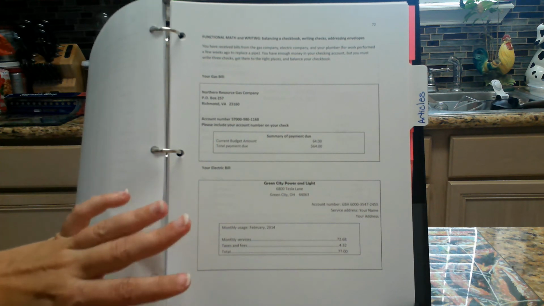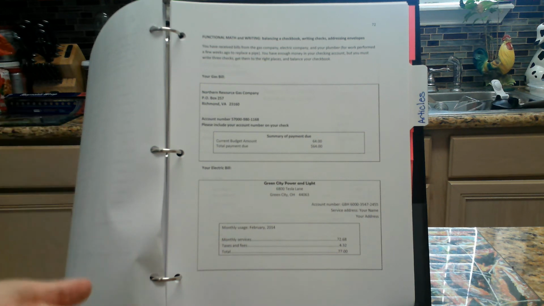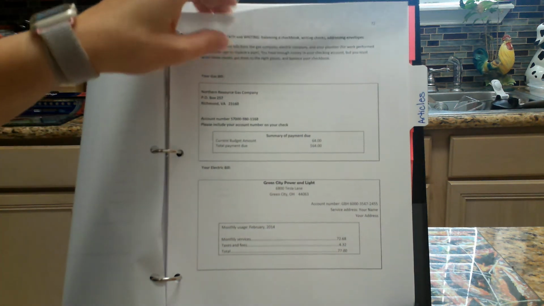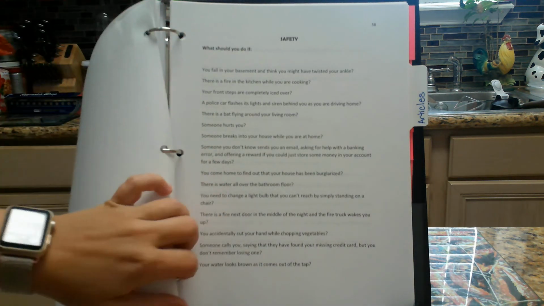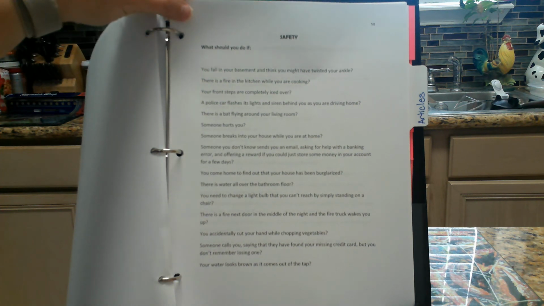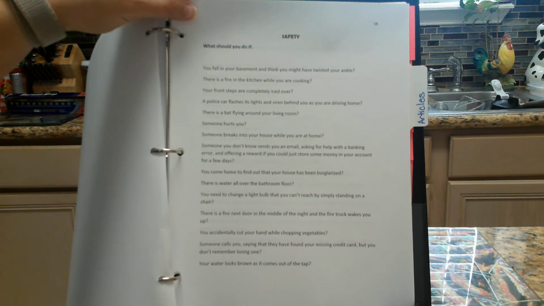These are some other functional math and writing activities: balancing a checkbook, writing a check, and addressing an envelope. Getting them to practice writing a check, practicing addressing envelopes, and then safety issues. What should you do if you fall in your basement and think you might have twisted your ankle? Someone hurt you? Just making sure they can assess their safety when they go home or in the nursing home, wherever they're going after you see them.